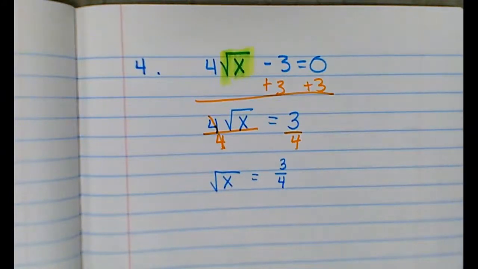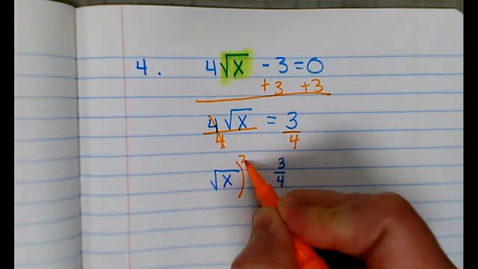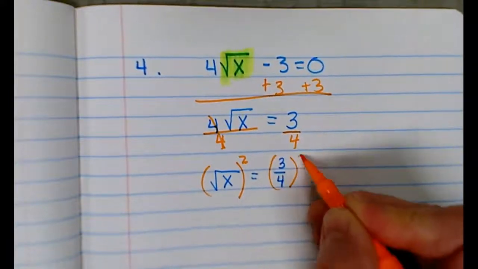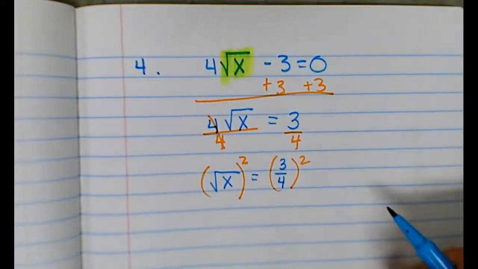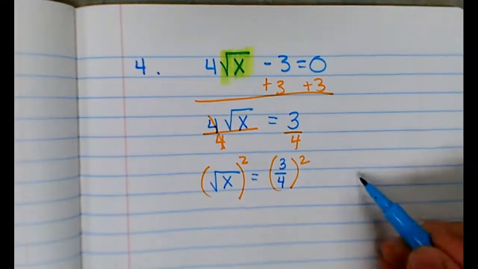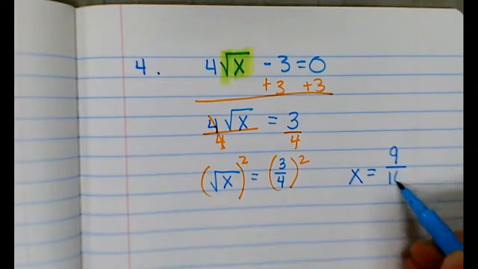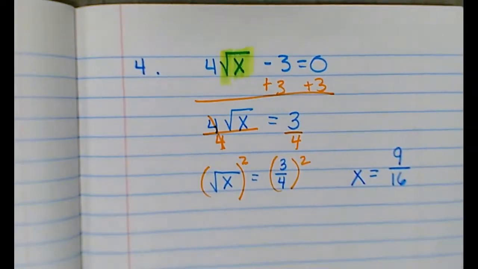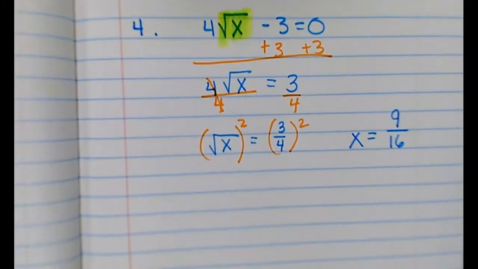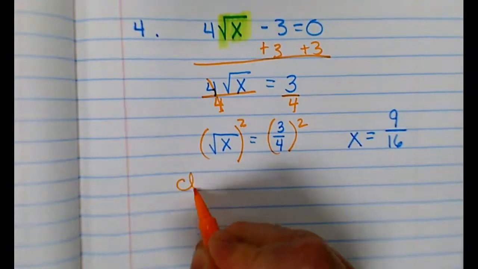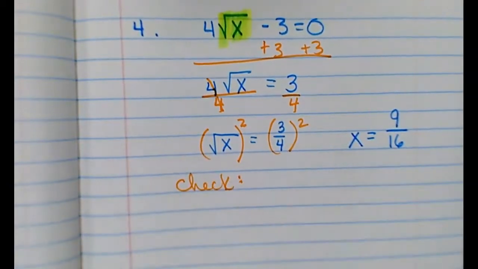Now what? Square both sides. Now that's not as hard to do as it looks. To square a fraction, you square the top number and you square the bottom number. To square a fraction, you square the 3 and you square the 4. And then we need to check.